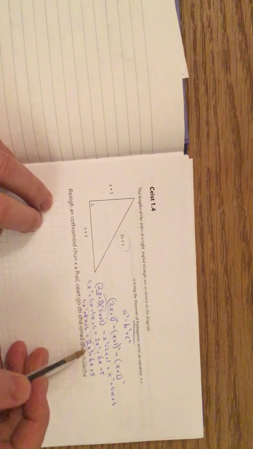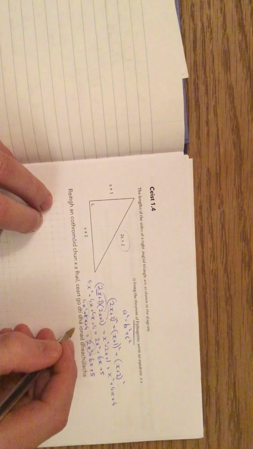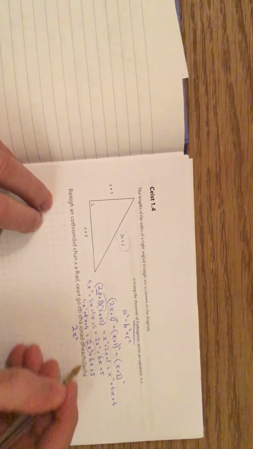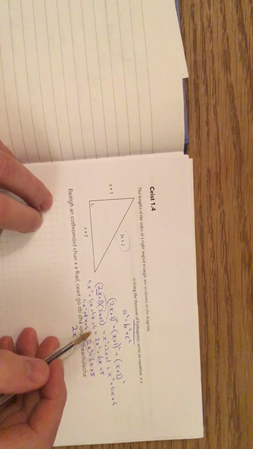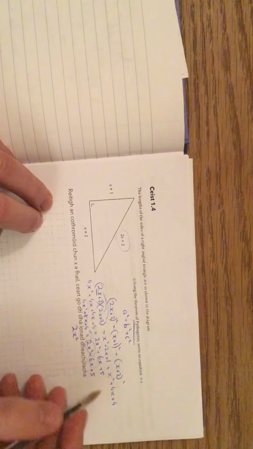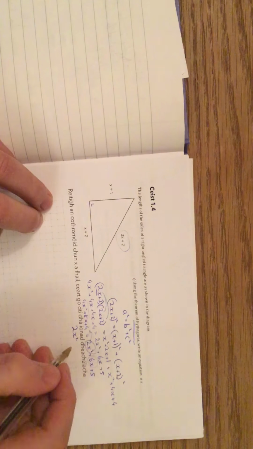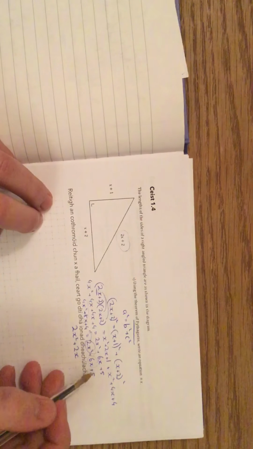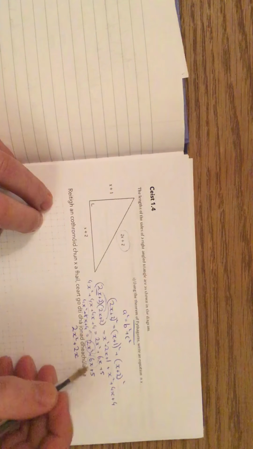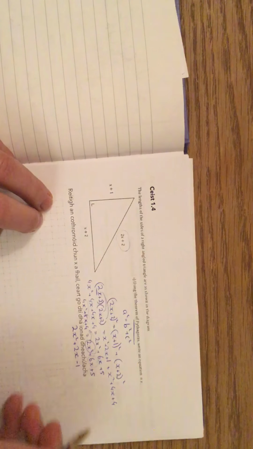So it'll be 4x squared minus 2x squared will leave me with 2x squared. Then my x's, so bring my 6x over to this side of the equals as well. It'll become minus 6x, so it'll be 8x minus 6x is plus 2x. And bring my 5 over as well, so it'll be 4 minus 5 will give me minus 1.